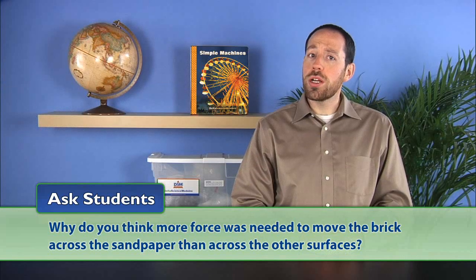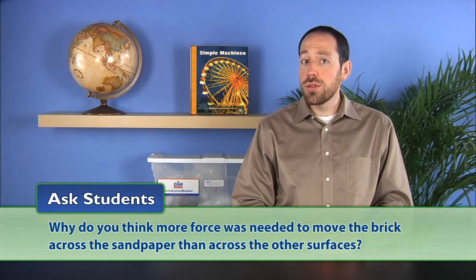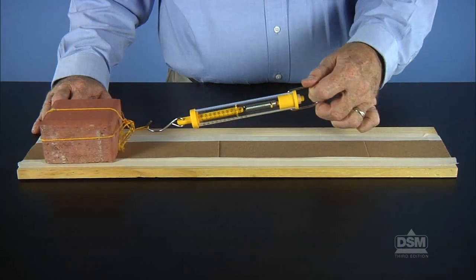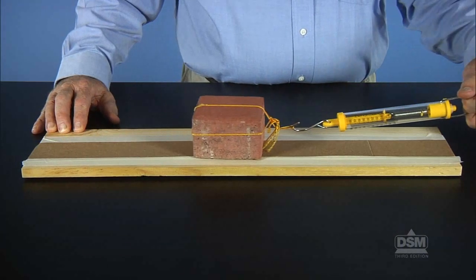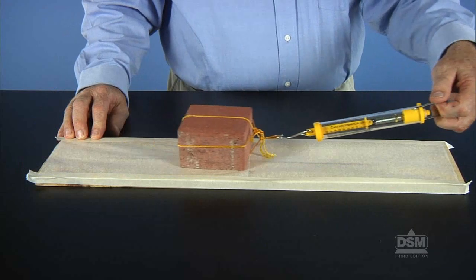Then ask, why was more force needed to move the brick across the sandpaper than across the other surfaces? Students should recall that the surface of the brick seemed to get caught on the surface of the sandpaper, whereas the brick slid easily across the wax paper. Point out that the surface of the wax paper is smoother than both the surface of the plain board and the surface of the sandpaper, and so the rough surface of the brick did not catch as much.